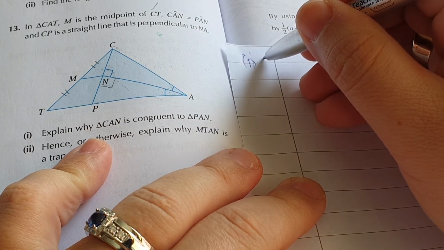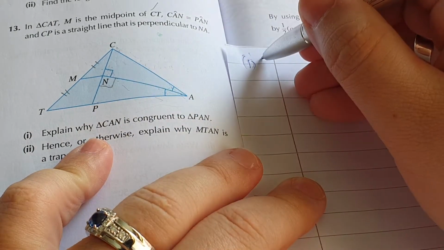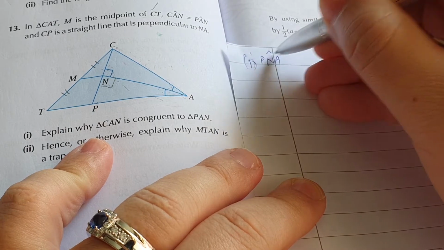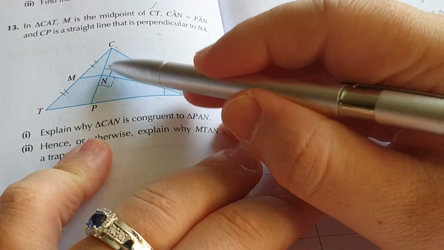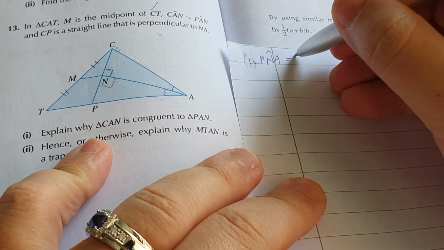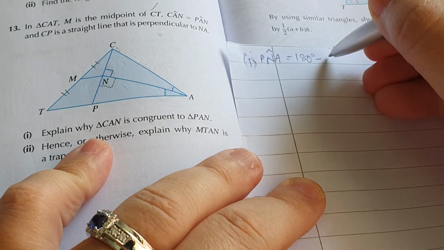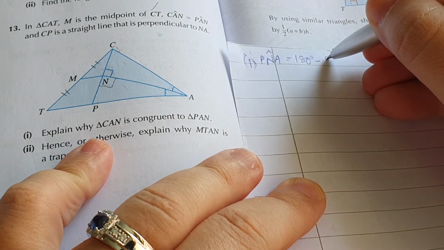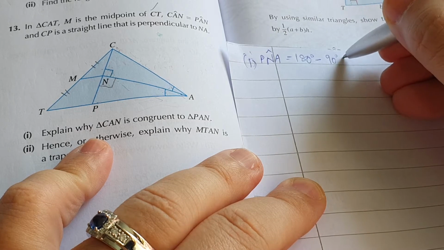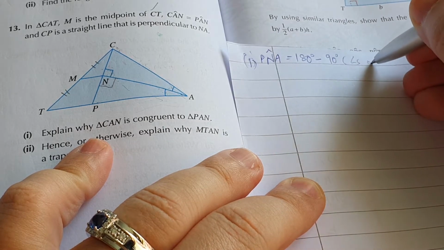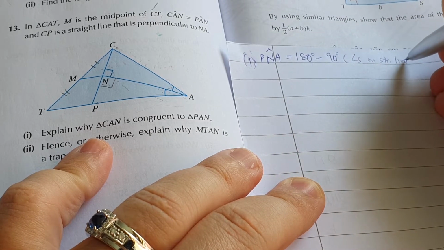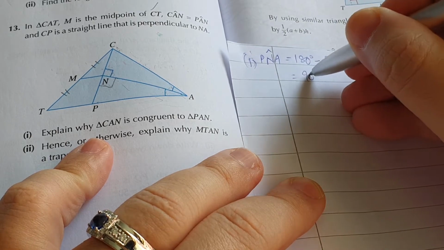Now you say that this angle PNA is equal to 180 degrees minus 90 degrees. Why? Angles on a straight line, that is 90 degrees.